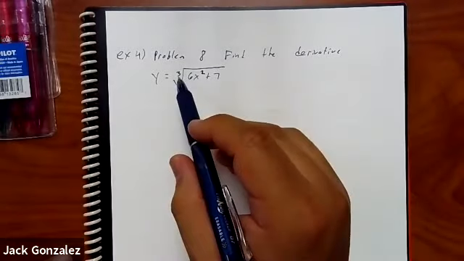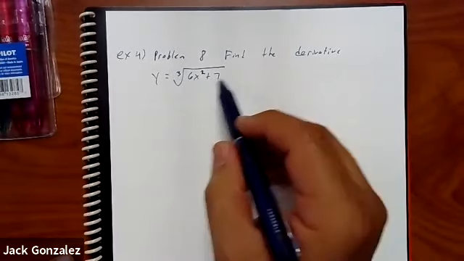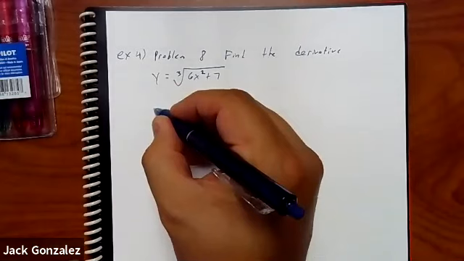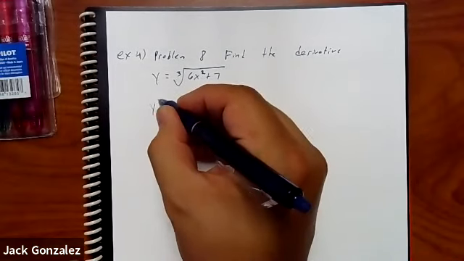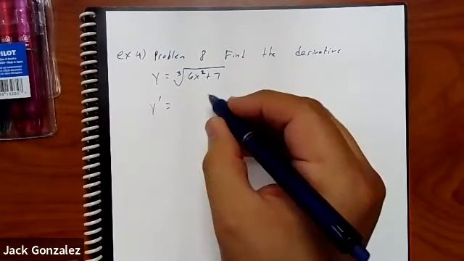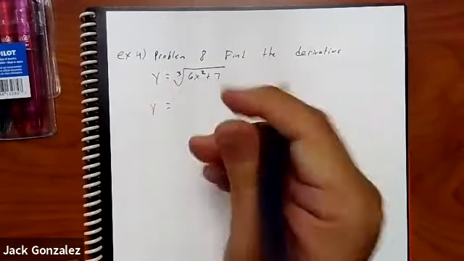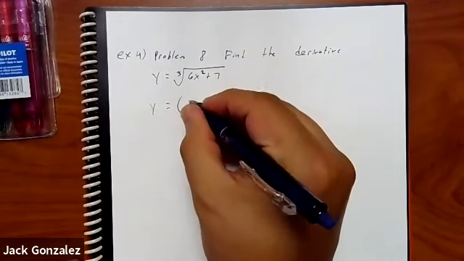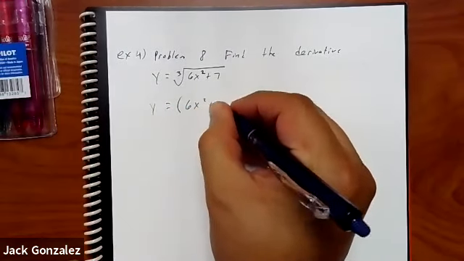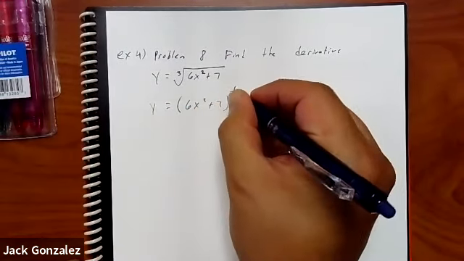So the outer is the cube root. The inner is 6x squared plus 7, right? So the derivative will be, well, first let's actually rewrite the question so it's more obvious: 6x squared plus 7 to the 1/3.